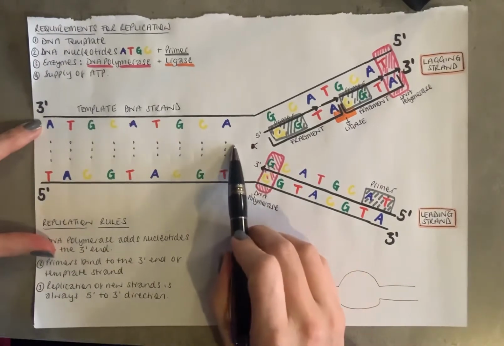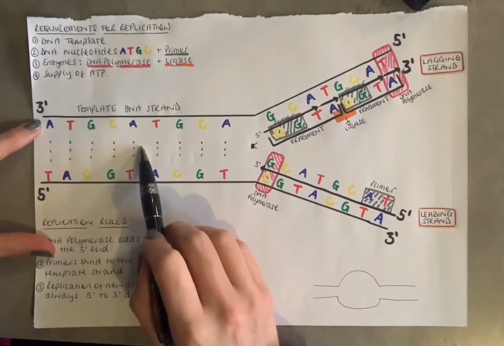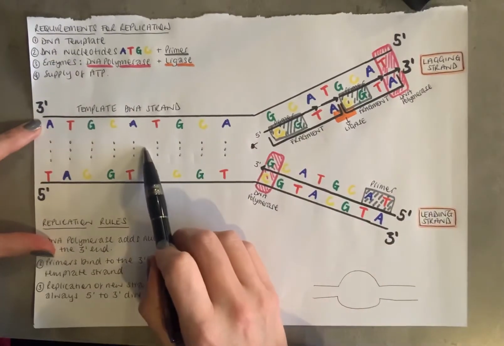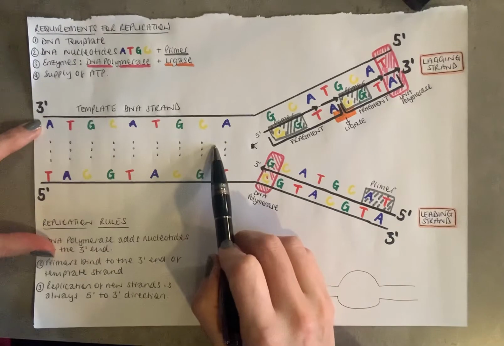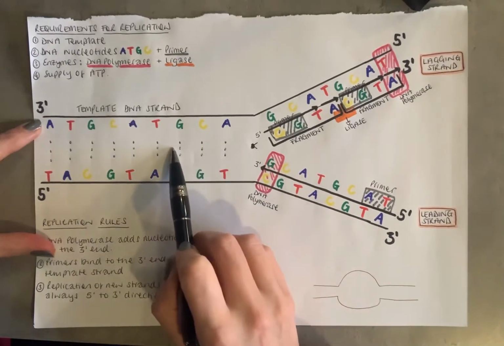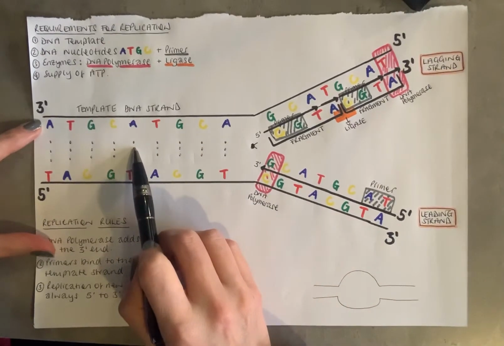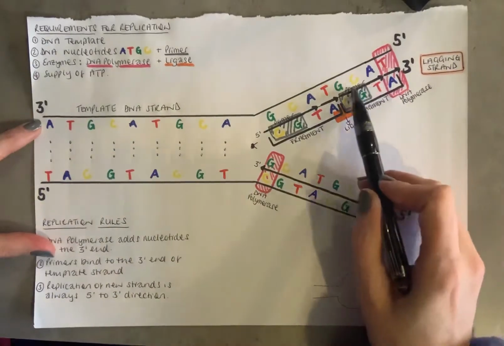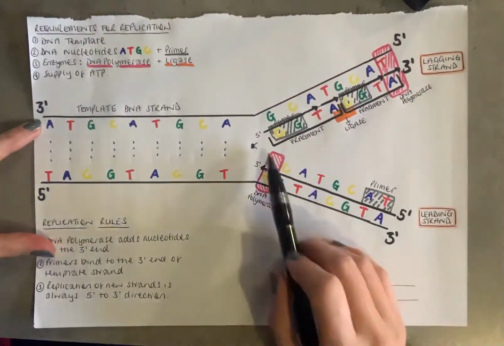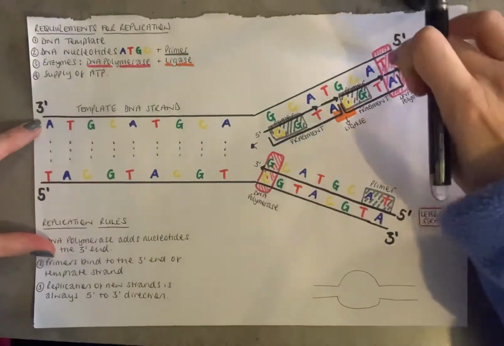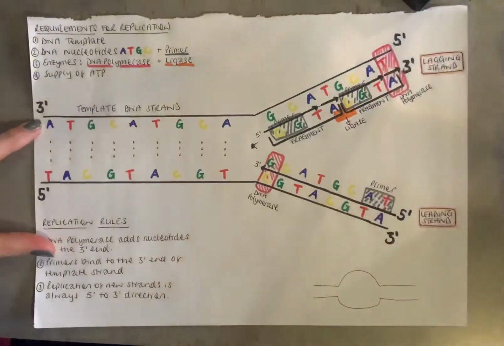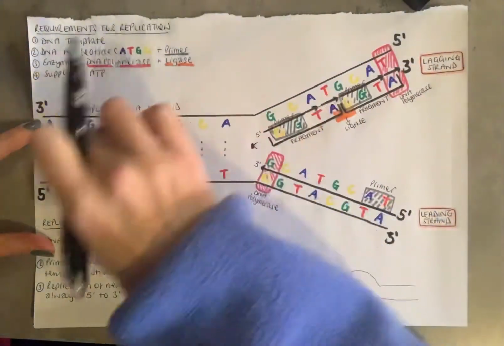So it moves all the way up, because if we could do this in real time, it would end up replicating and opening constantly all the way along. These two strands are going to be copied, and then these two template strands will close down again as the new strand is being made.